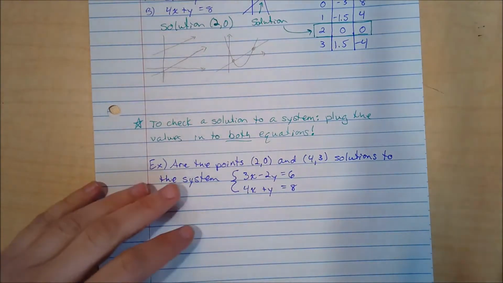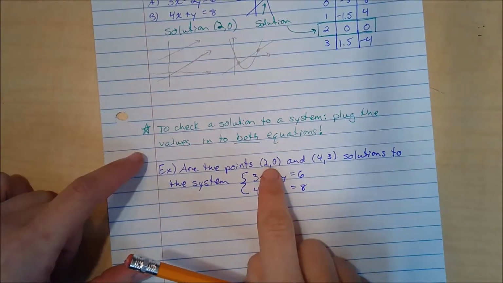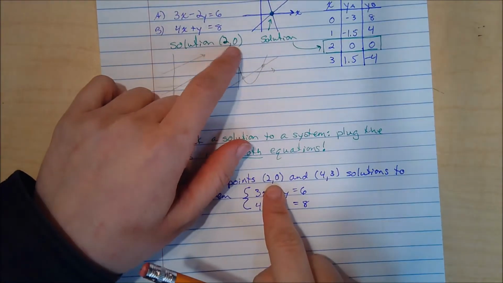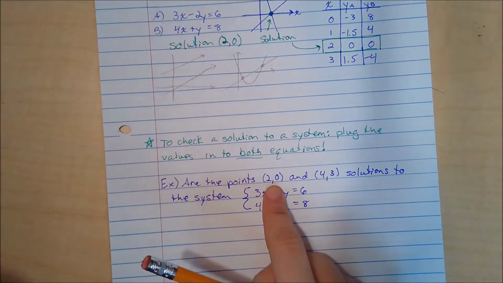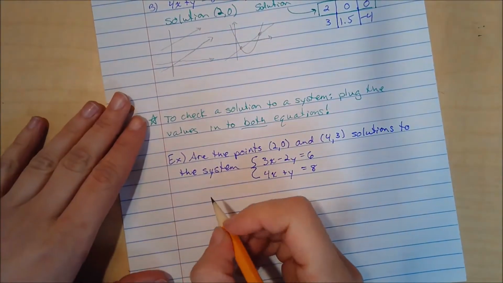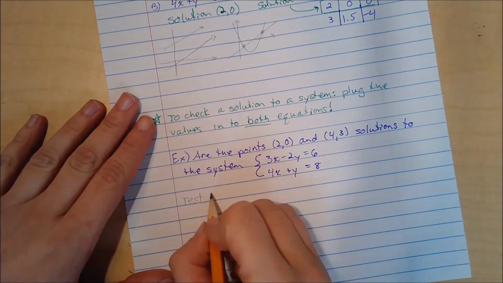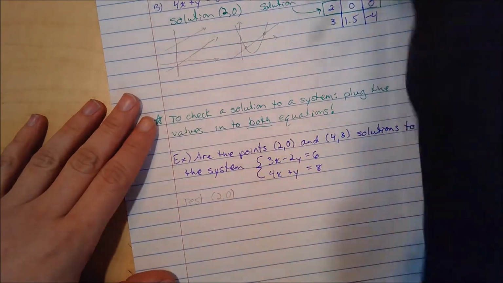So let's try testing our first potential solution here, which is the point (2, 0). And if you see up here from the last video, we know it's a solution already. Just pretend you don't. We're playing make-believe. Pretend you don't already know. So we are going to test the point (2, 0). Let me zoom you in just a little bit.